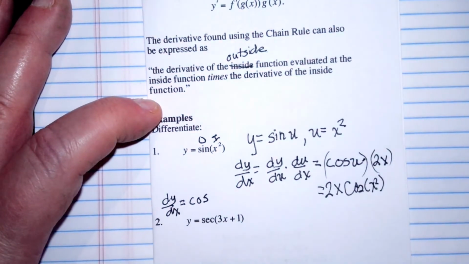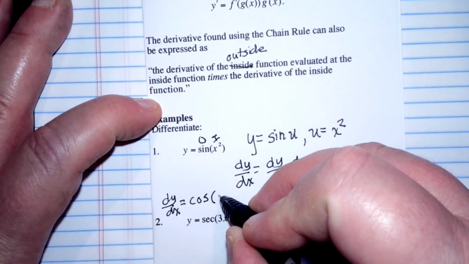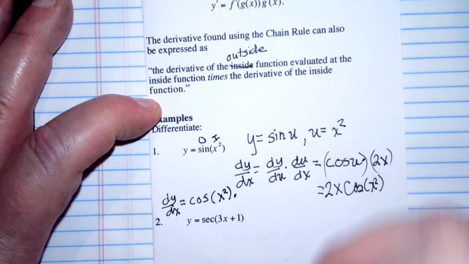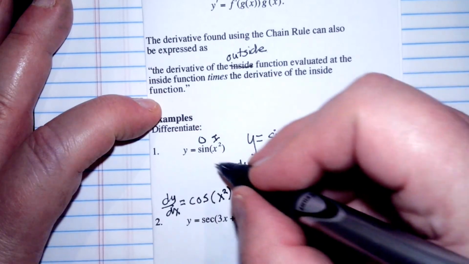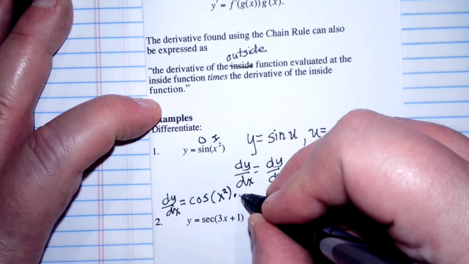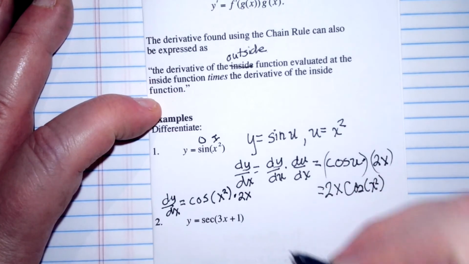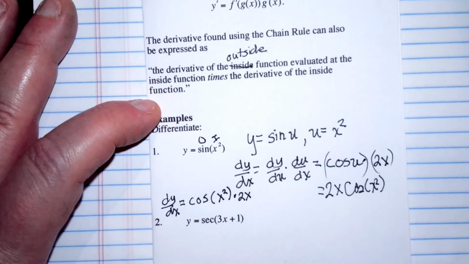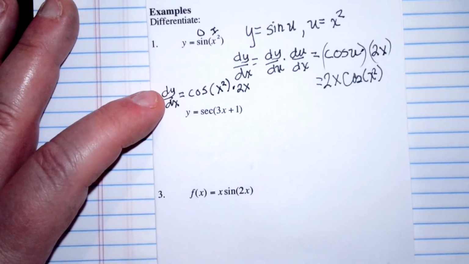The derivative of the outside function evaluated at the inside function. So that means put the inside function in here. Do not differentiate it yet. But then you multiply this by the derivative of the inside function, and the inside function is x squared, so the derivative would be 2x. And that's the same thing we're getting here. 2x times the cosine of x squared. So I think in general that's what we want to do. Let's see if we can do a couple more examples.